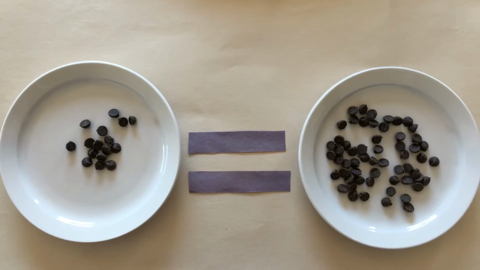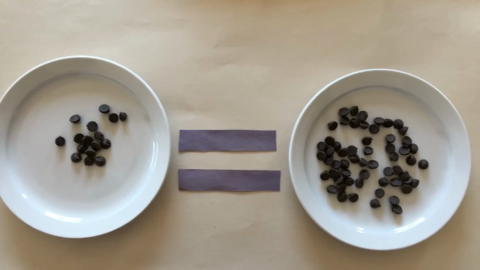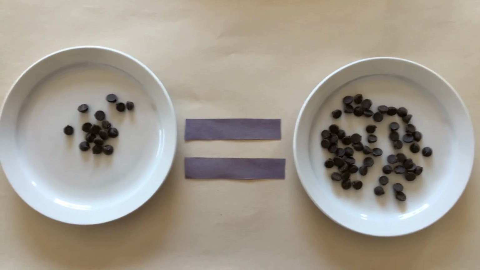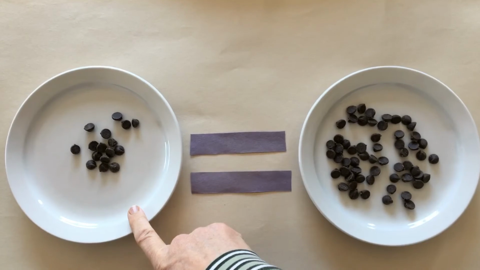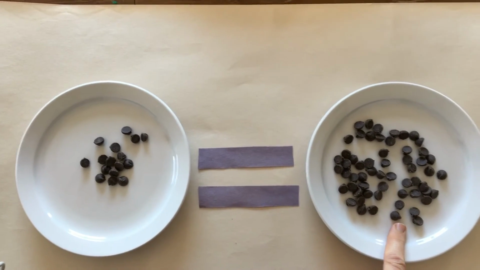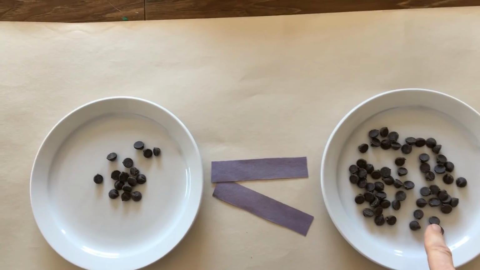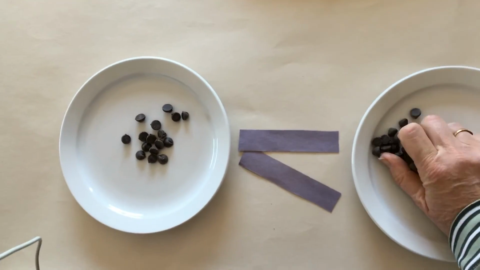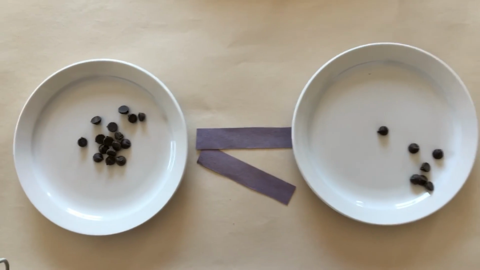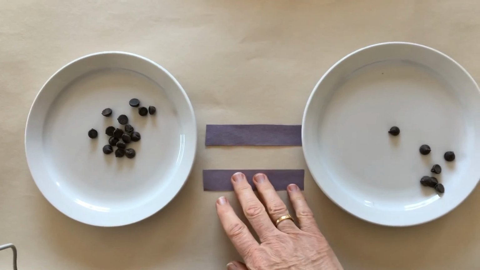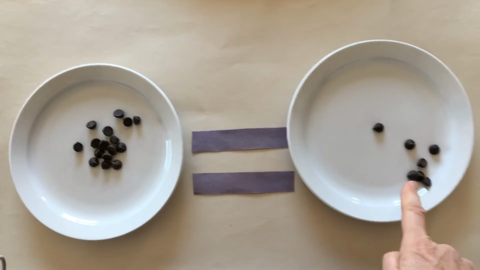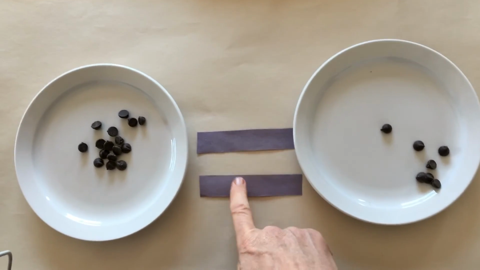Yeah. Let's try it with chocolate chips. Are these two equal? Does this kid have the same as this kid? No, this kid has more. Now, that's not fair. Let's take some away. Are they equal? Can we say that this is the same as this?